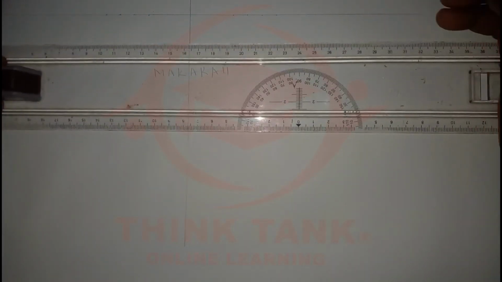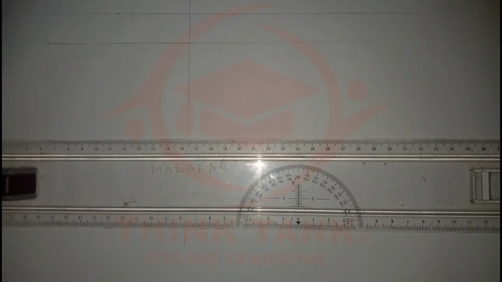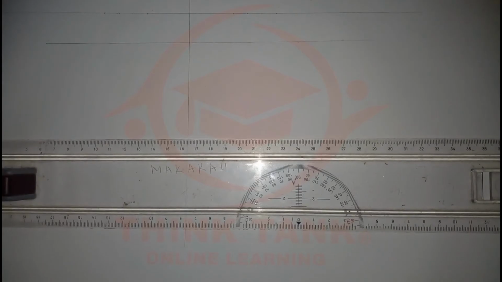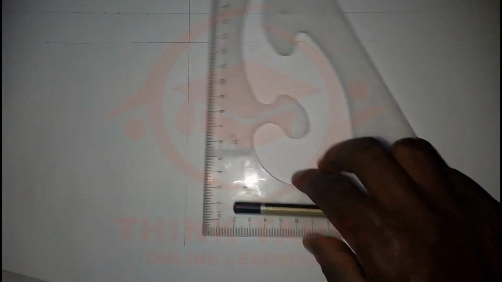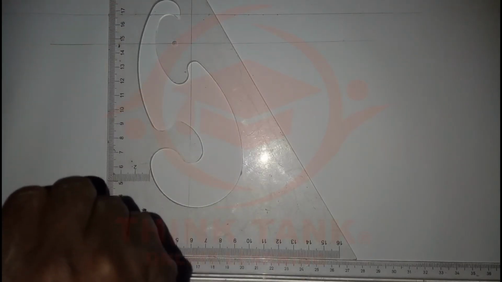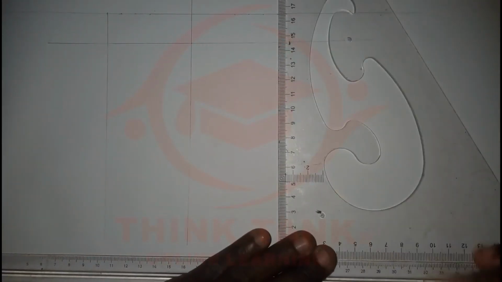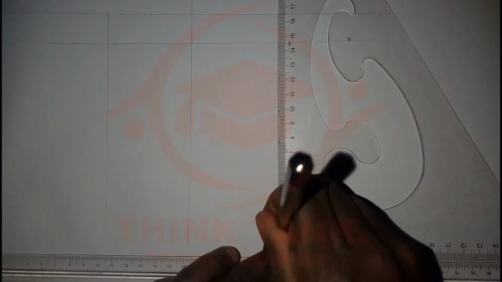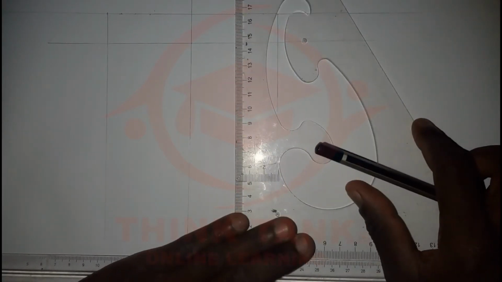I think for now, let's just draw this horizontal line. Take a set square. Now I'm going to project this 60 up to here, and 120 right here, okay.